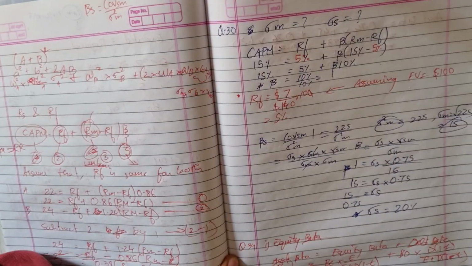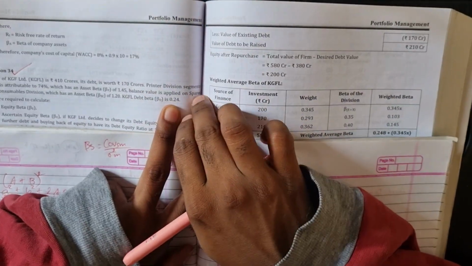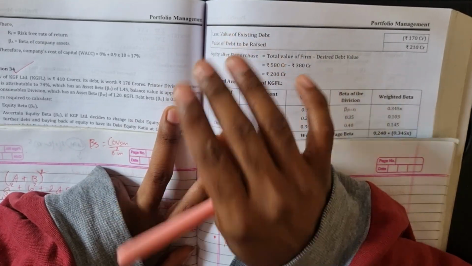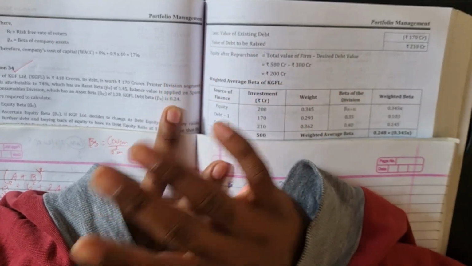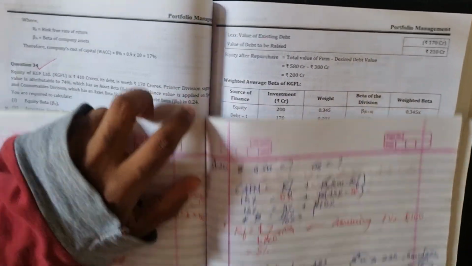My debt is 170. What is the tax? Is tax given anywhere? No, there is no tax benefit. Here they have not given tax. Don't assume it. If it is not given in the question, don't take tax, ignore tax.